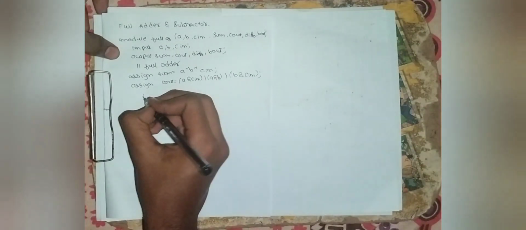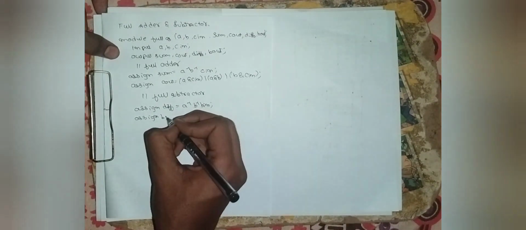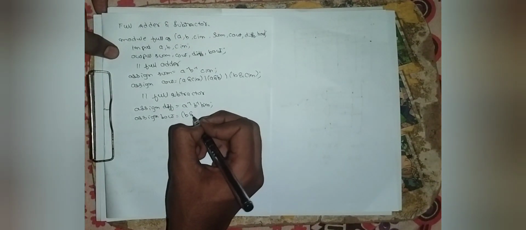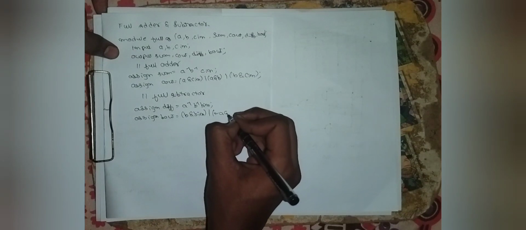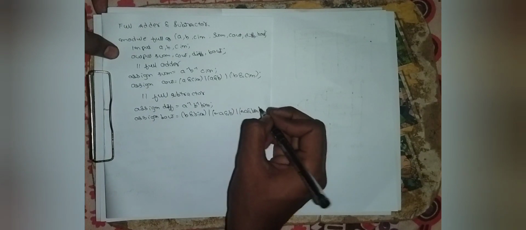In the same way we will write the program for the full subtractor. First we will consider difference. Assign difference is equal to A XOR B XOR B in. Now for borrow out it is equal to B and B in, or not A and B, or not A and B in. So this is the Verilog HDL program for the full adder and subtractor. So thank you.